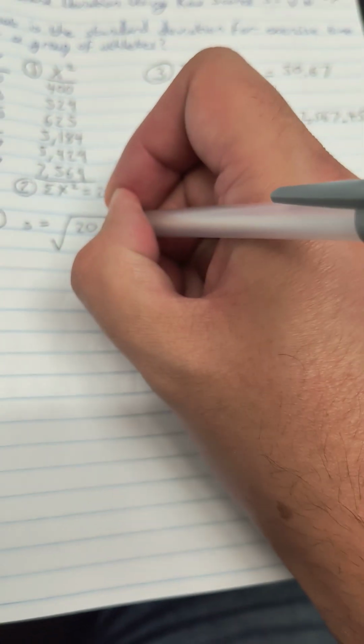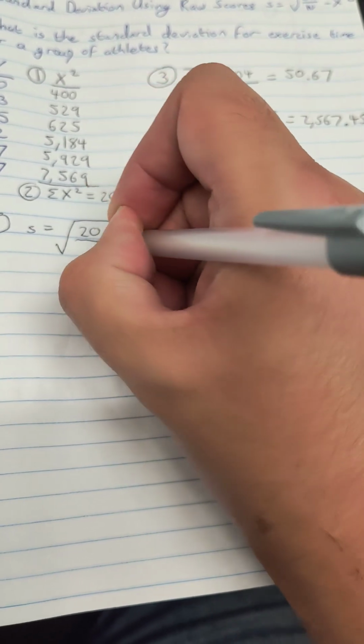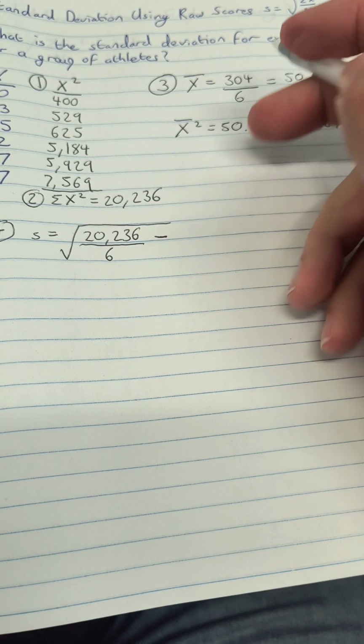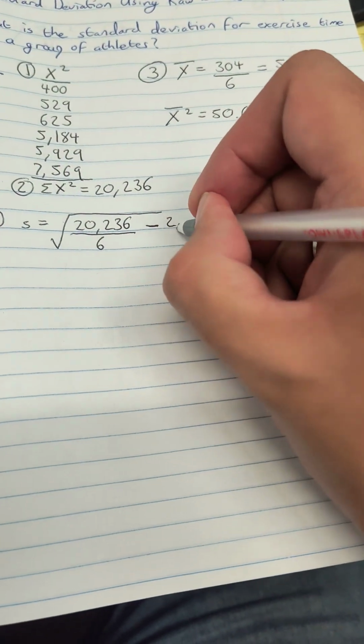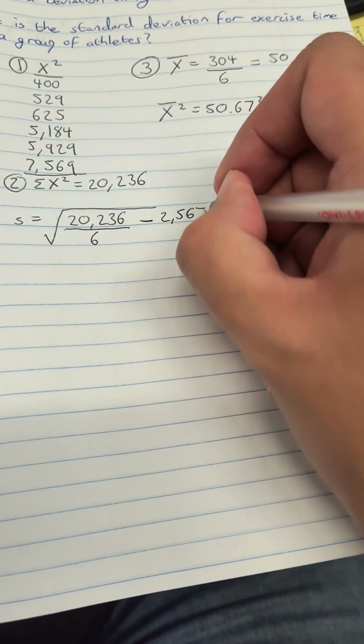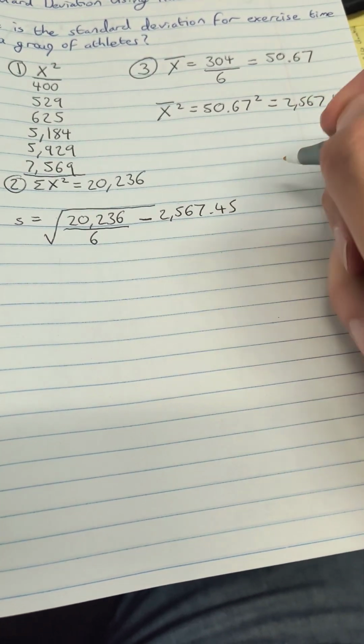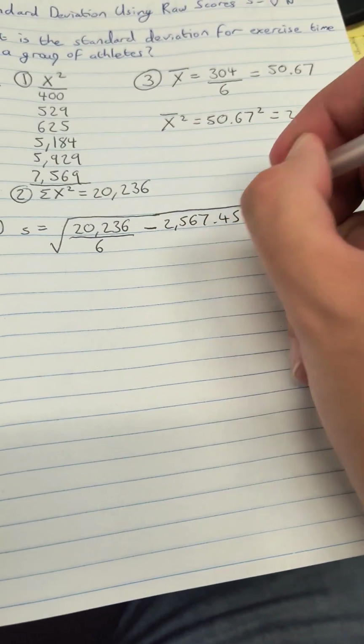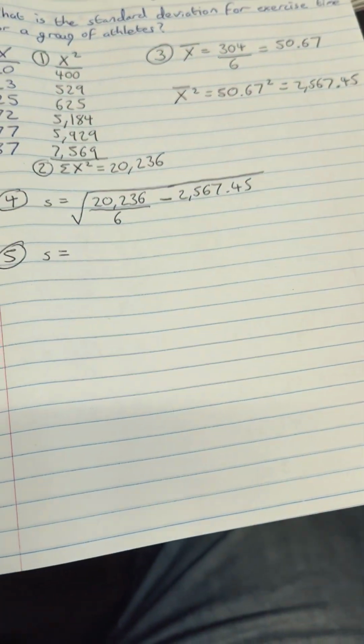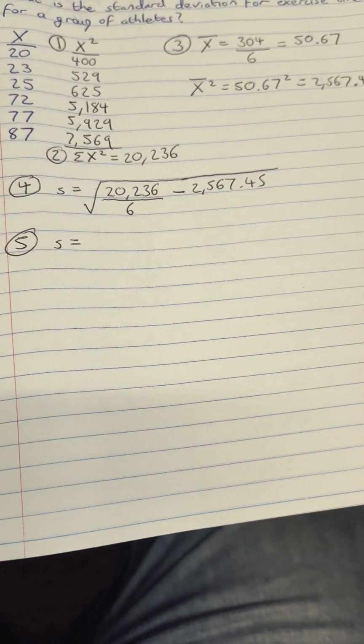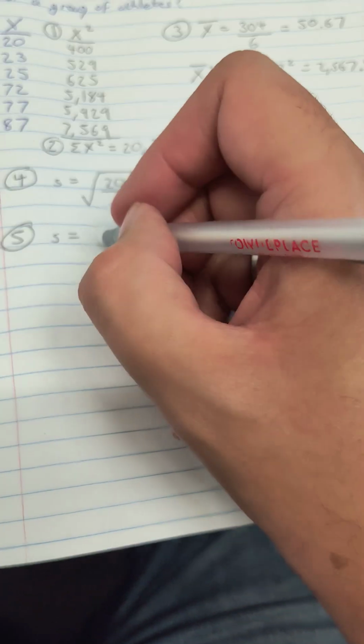So sum of x squared is 20,236 over n, which is 6, minus the mean squared, so 2,567.45. All right, so first step in solving that equation is we are going to do division first.